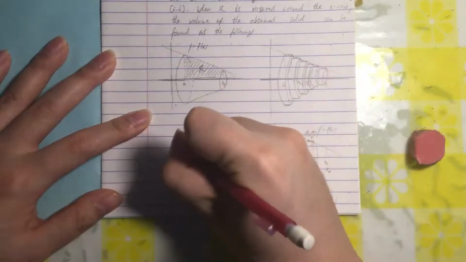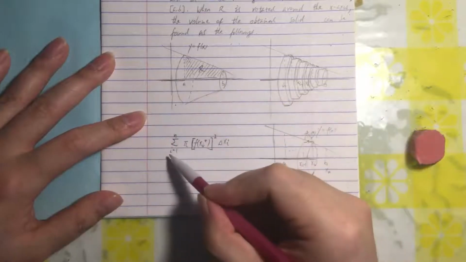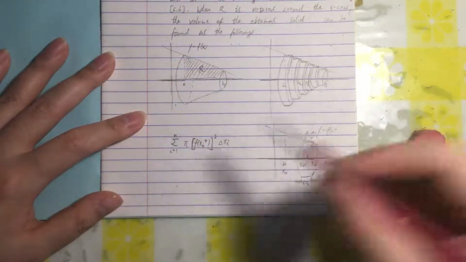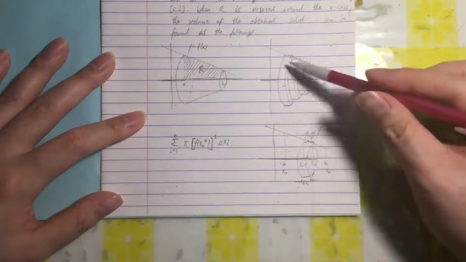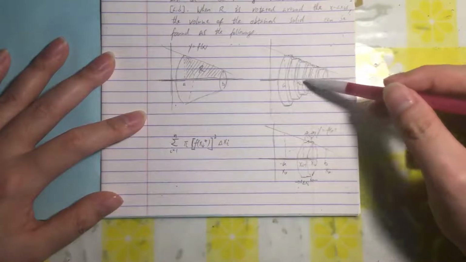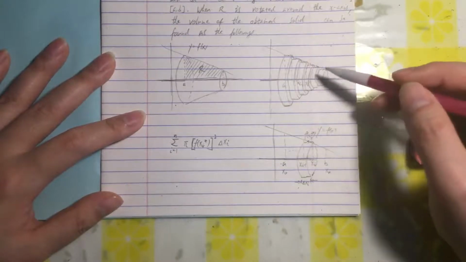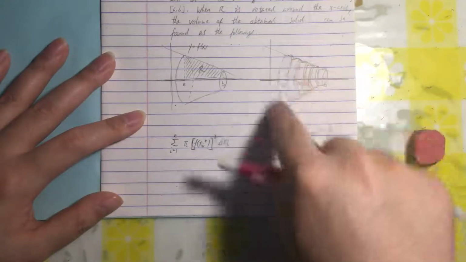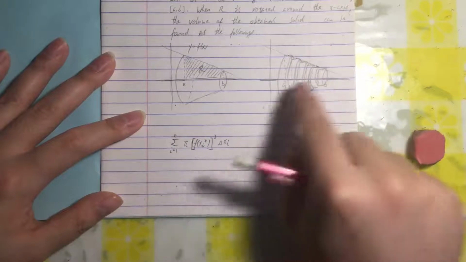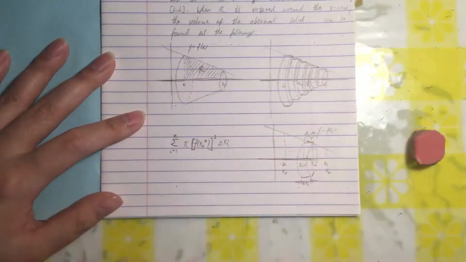Take the sum for i from 1 to n. When i is 1, we get the volume of the first piece. When i is 2, we get the volume of the second piece. And continue. When i is n, we get the volume of the last piece. Together, that's the volume of this shape, which is very, very close to our actual solid.